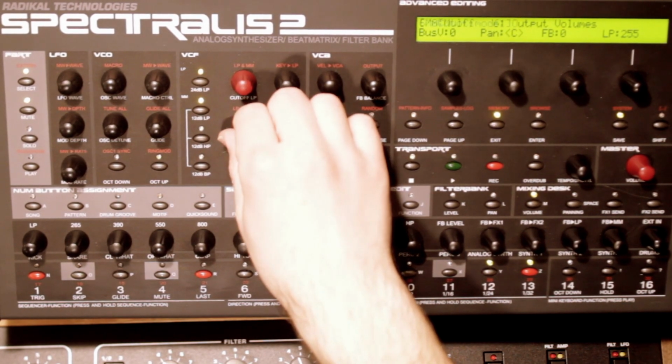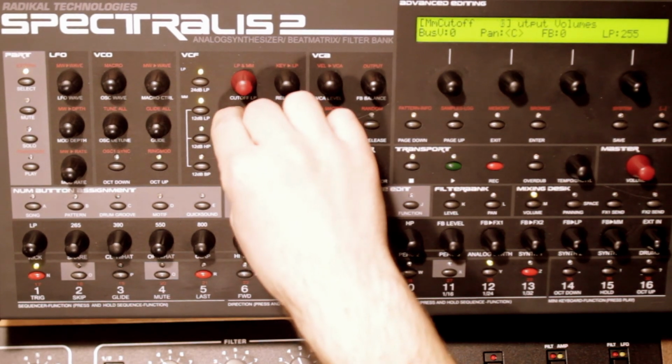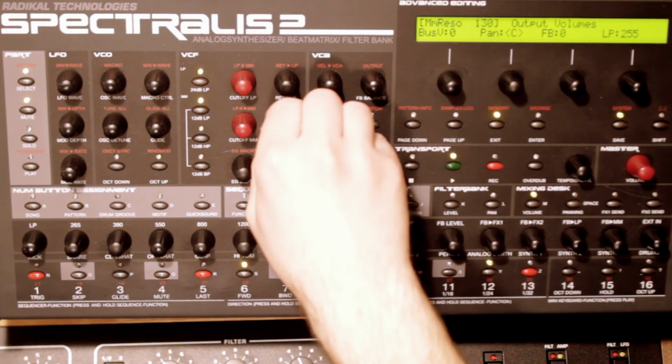You can really change the tone, and maybe it sounds a little funky right now, but you can change it so easily. Now I'm turning the resonance up.